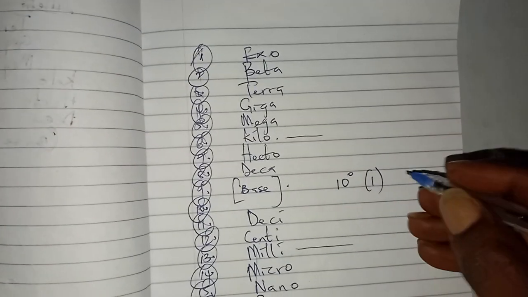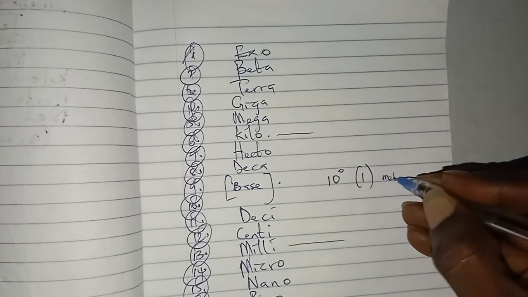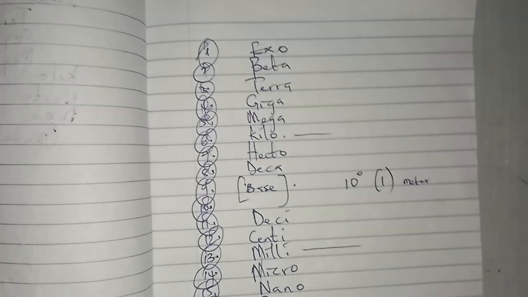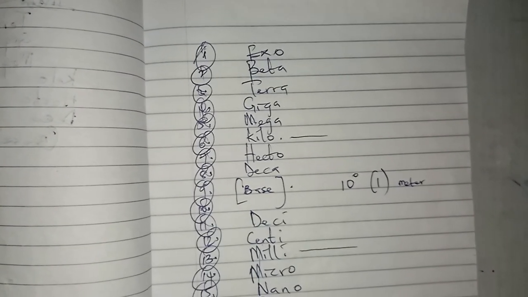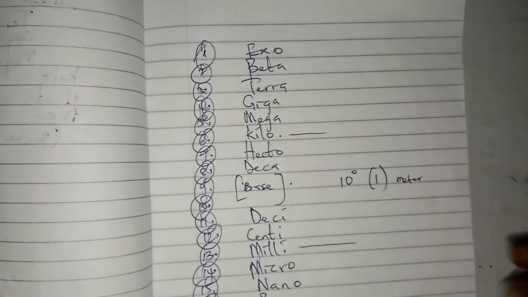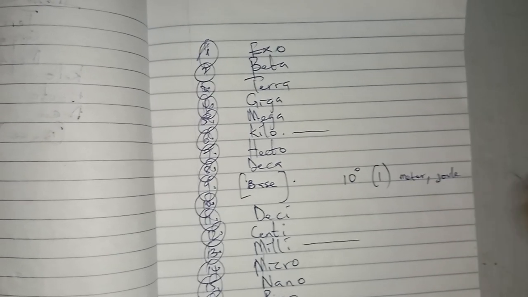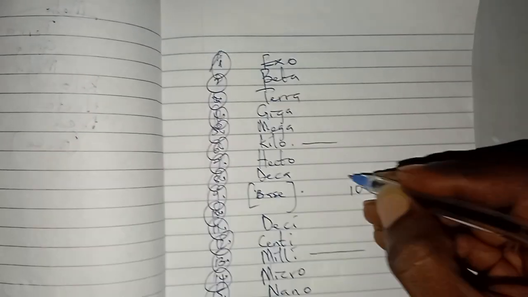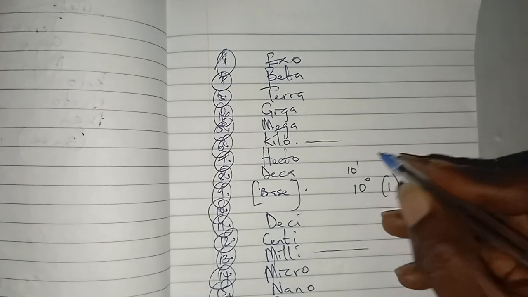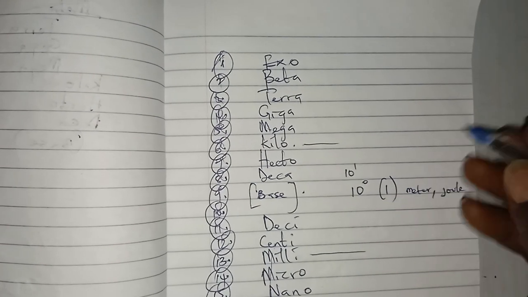So if I have, for example, 1 times meter, meter is a base unit. It doesn't have kilometer or whatever. So 1 times meter is meter. 1 times joule is joule. 1 times any unit at all is that. But this one is 10 raised to power 1. So 10 raised to power 1 is 10.